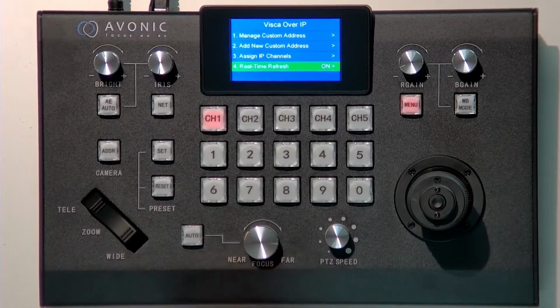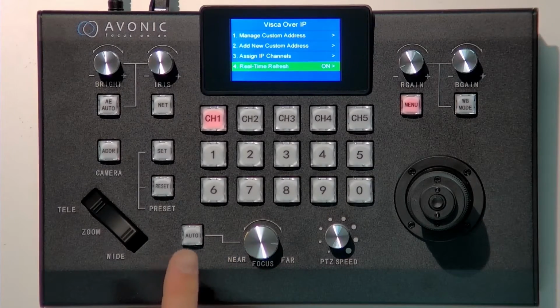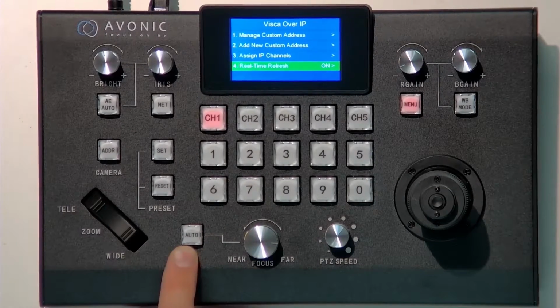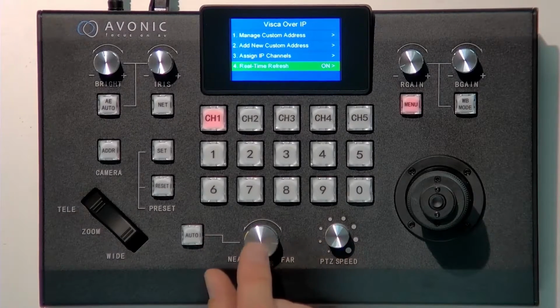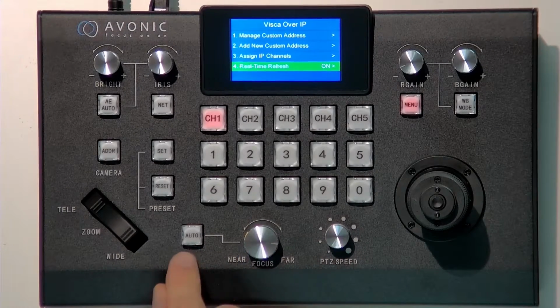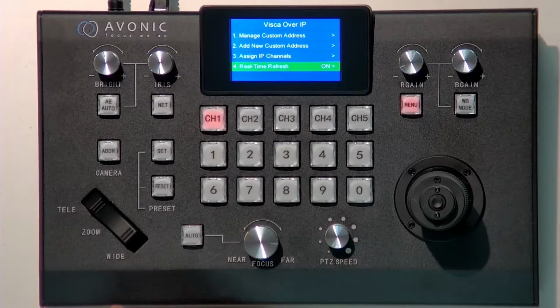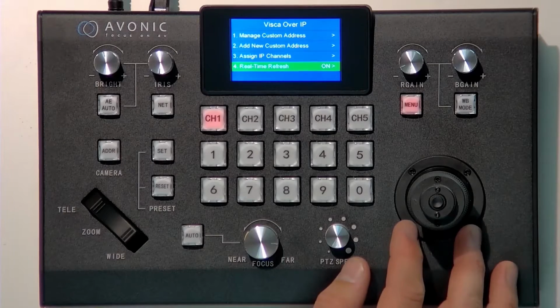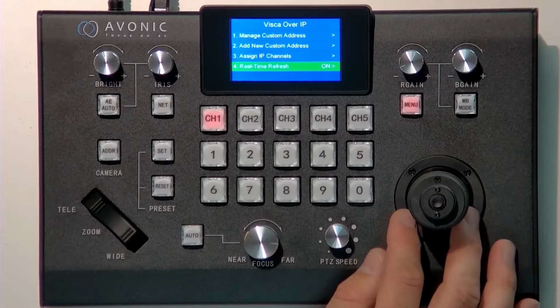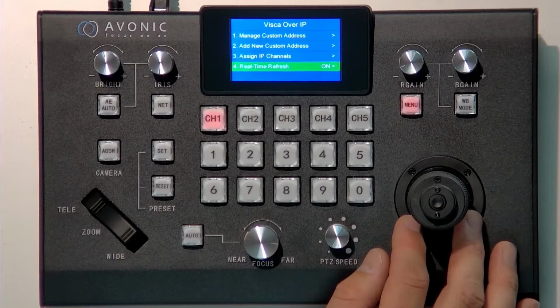So if the camera is, for example, set to auto focus, this button will light up as soon as you select the camera. And if you have selected manual focus by turning this little knob right there, this button will turn off. I'll see if I can show you in a second. So this is basically the setting that you can turn on or off, whether or not you want to check the status of the cameras.